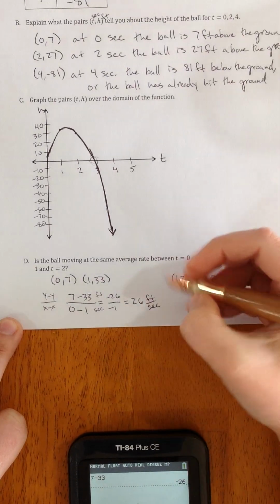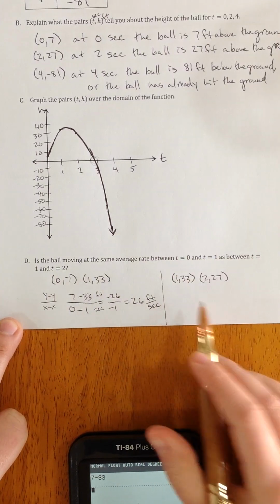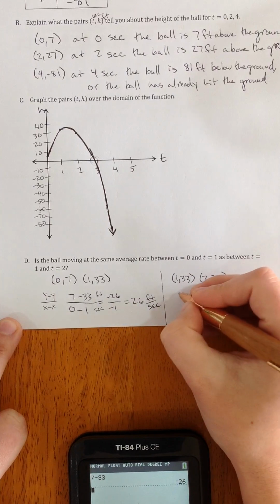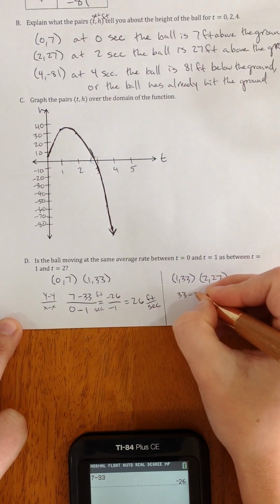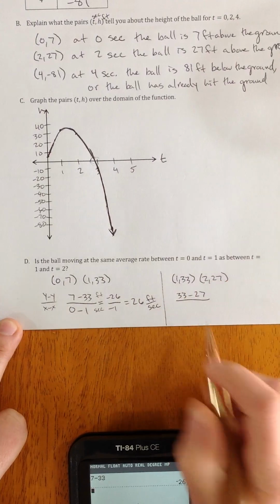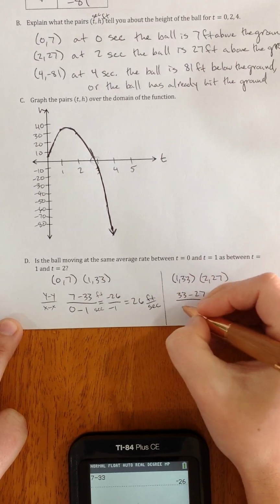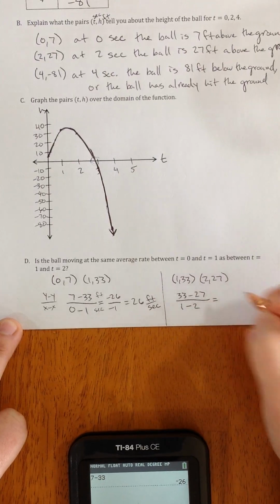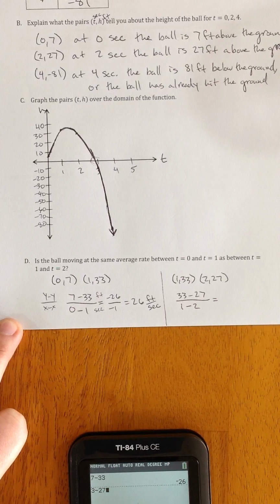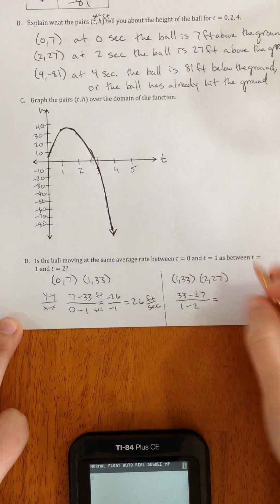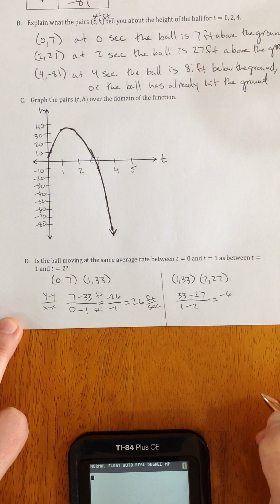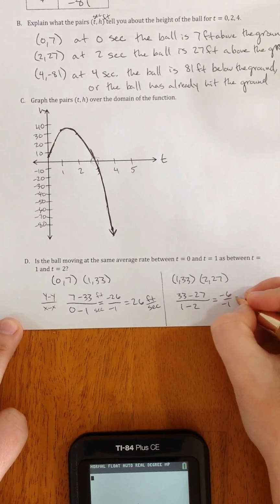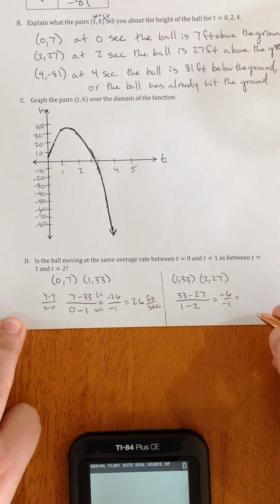And then we'll do the same thing between these guys. So again, we'll do y minus y on the top, so it would be 33 minus 27 over, and then because I chose the 33 first, I've got to choose the 1 first, so 1 minus 2. So if I do that out, 33 minus 27 would be, I don't know why I was using the calculator, it's just 6. And then 1 minus 2 would just be negative 1. And then 6 over negative 1.